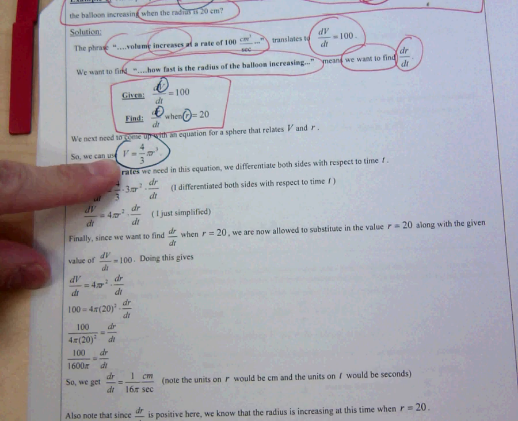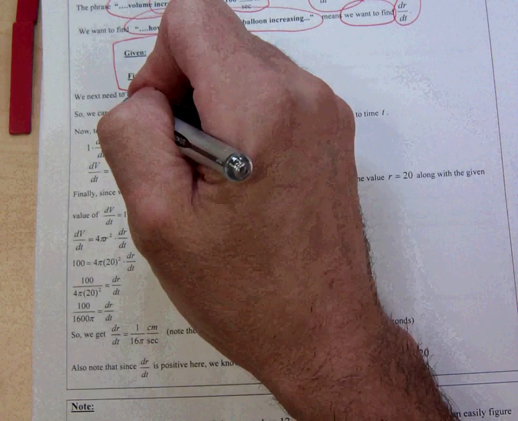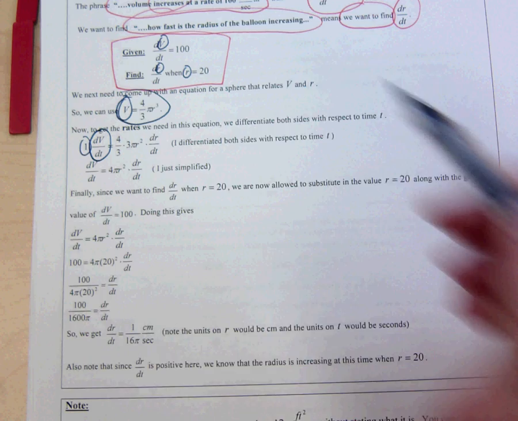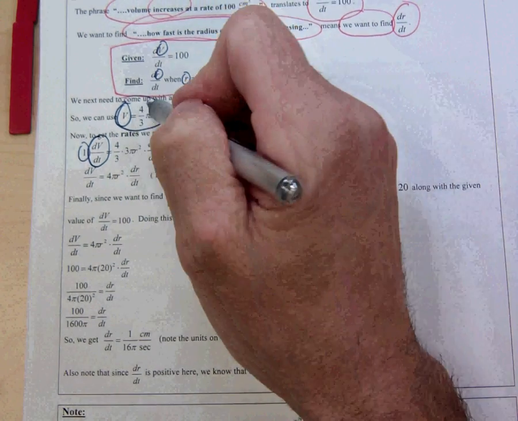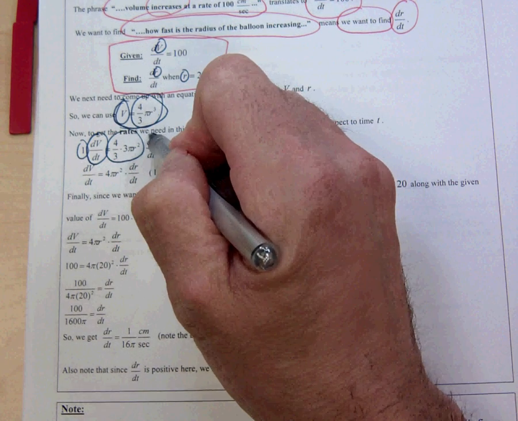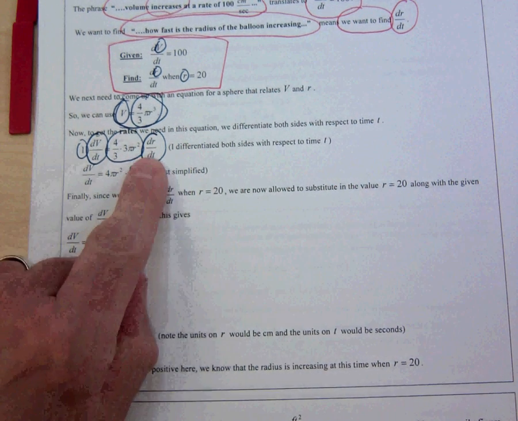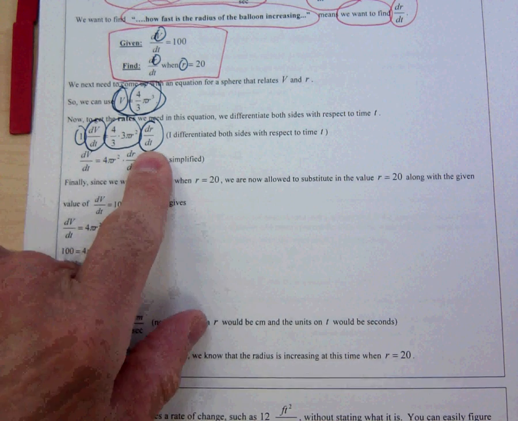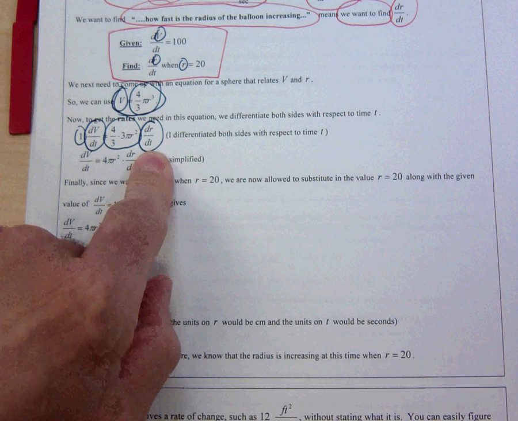Are you with me? So watch how that goes. What's the derivative of V? Well, it's 1, but then I've got to put a dV/dt. You already know why, right? Over here, to differentiate that, don't I just bring down the 3 and subtract 1 from the exponent, right? And then I've got to put a dr/dt. So again, what I did is I differentiated both sides with respect to t. Don't forget the dr/dt. Because you're differentiating with respect to t, not r. If you're differentiating with respect to r, you wouldn't need the dr/dt, would you? Is that clear?